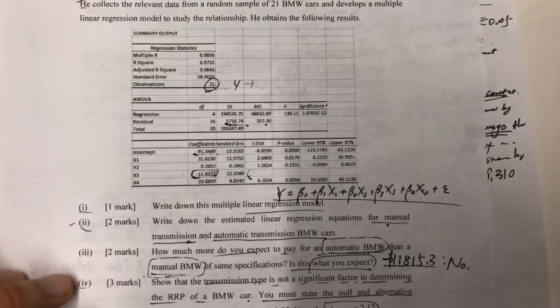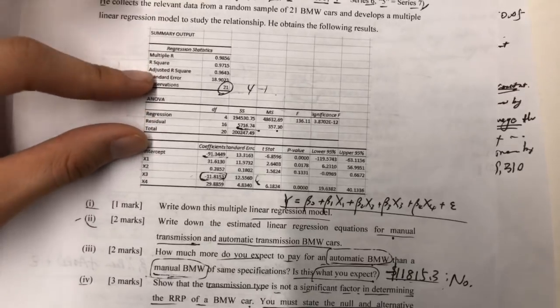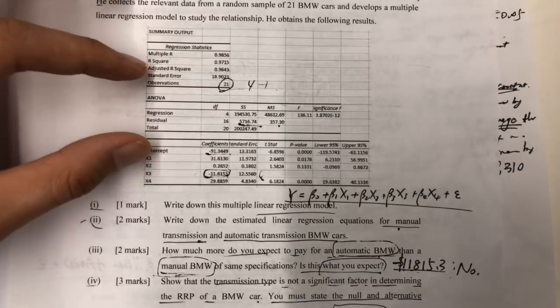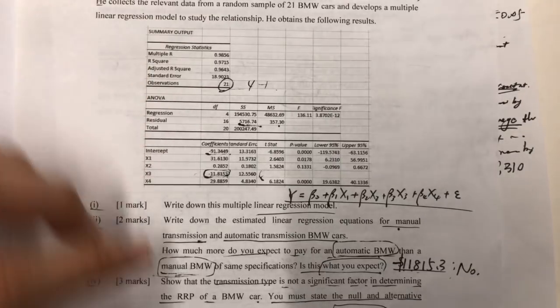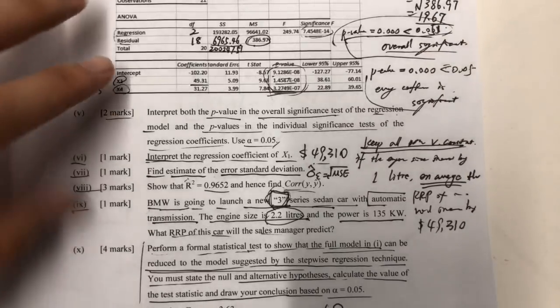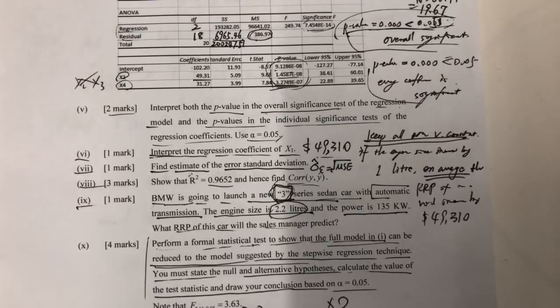The overall significance test is testing the overall significance of the model, but the exclusion restriction test is testing whether or not we should remove some independent variables. So they are just different tests.